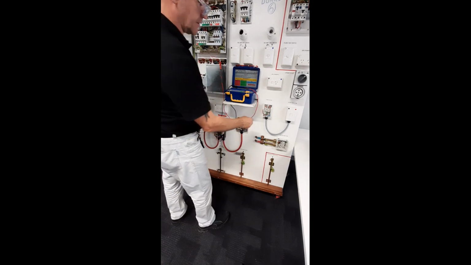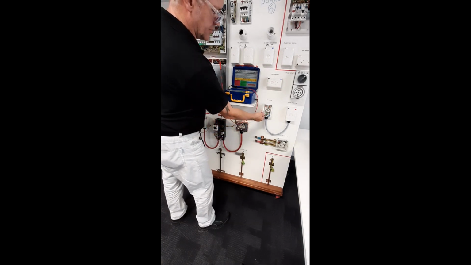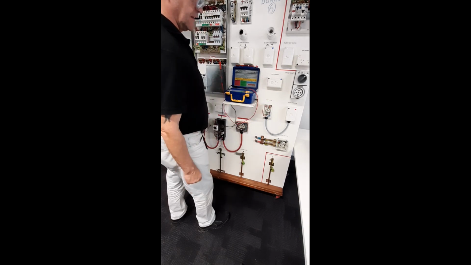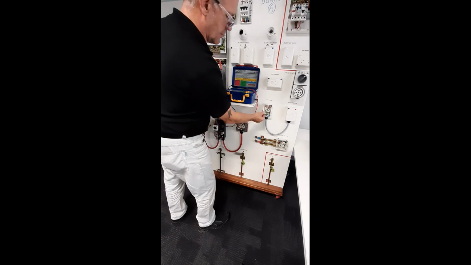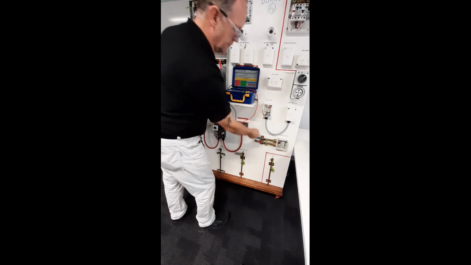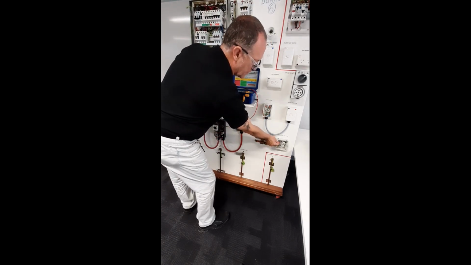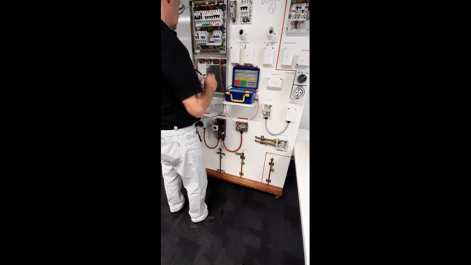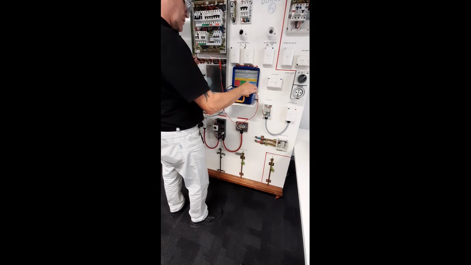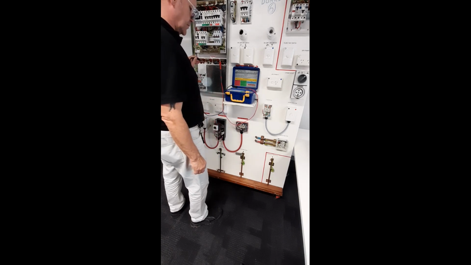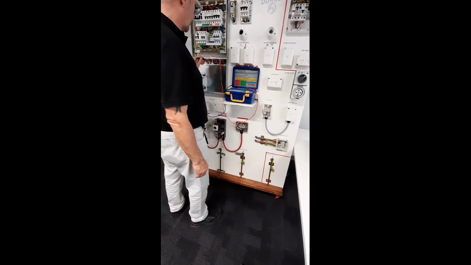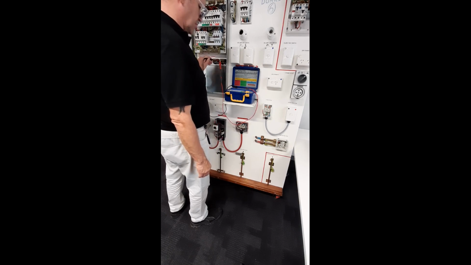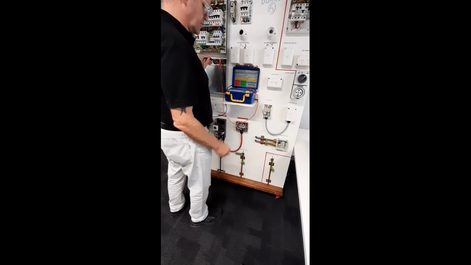When testing active to neutral, it's important to realise there might be services that have got elements in them. So I've disconnected the active of the stove and the active of the hot water system. Red phase to neutral, greater than 200 megaohms. White phase to neutral, greater than 200 megaohms. Blue phase to neutral, greater than 200 megaohms.